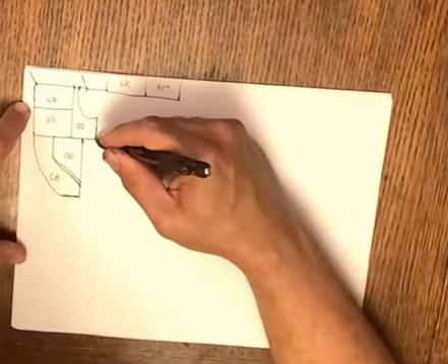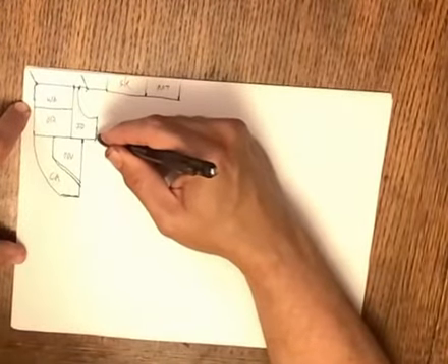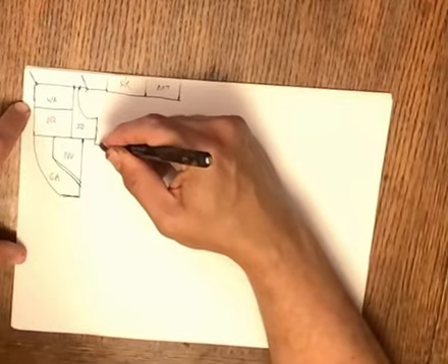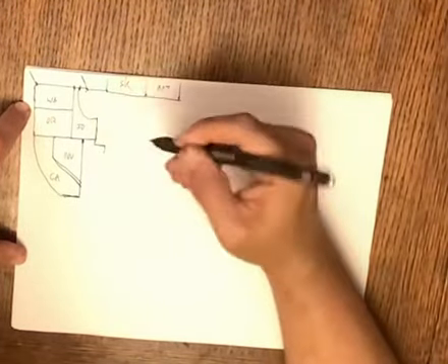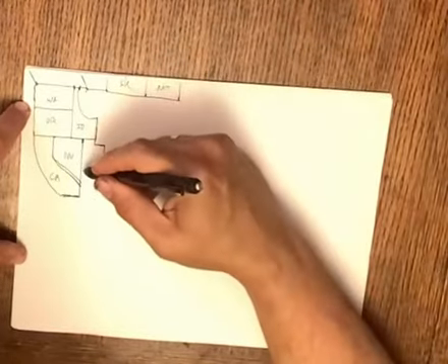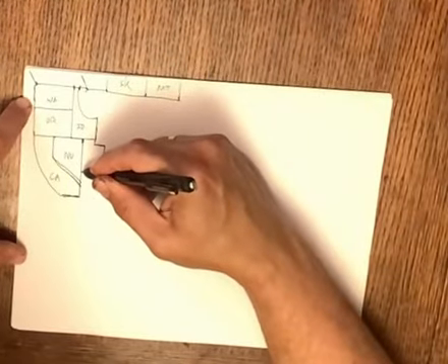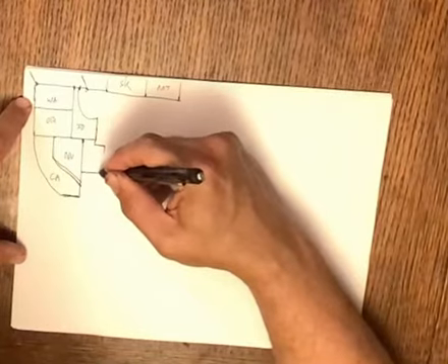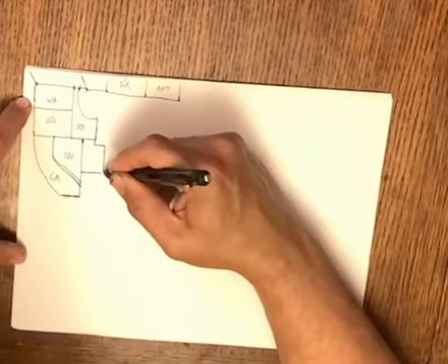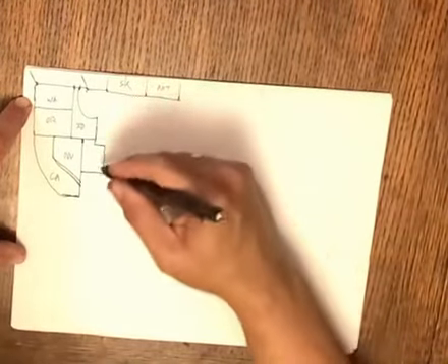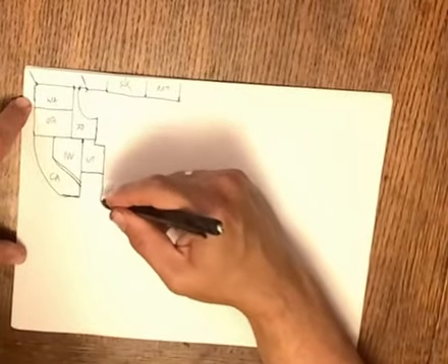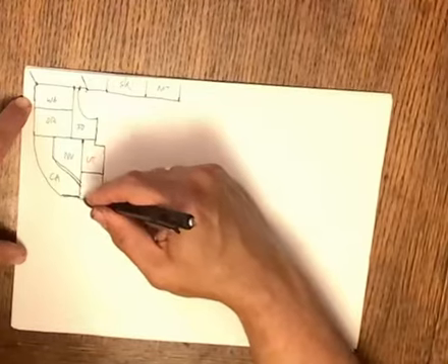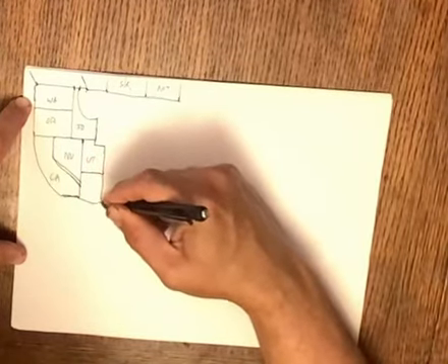Okay. Now we're gonna do Utah. Utah has a little dog leg there, and then comes down. And it comes down not all the way to the bottom of Nevada. There's Utah. Here's Arizona. Arizona would be square, except it diagonals down a little bit like that.